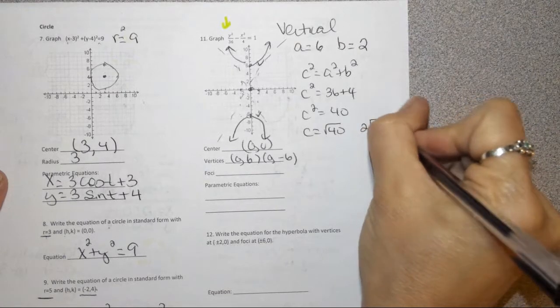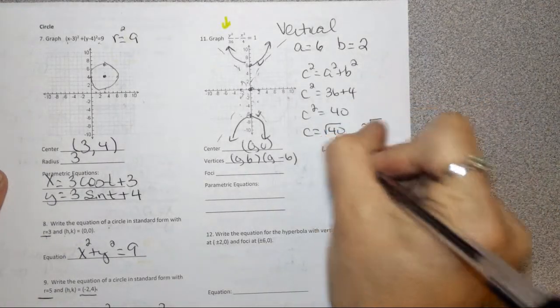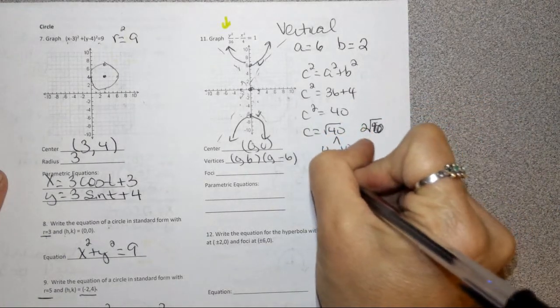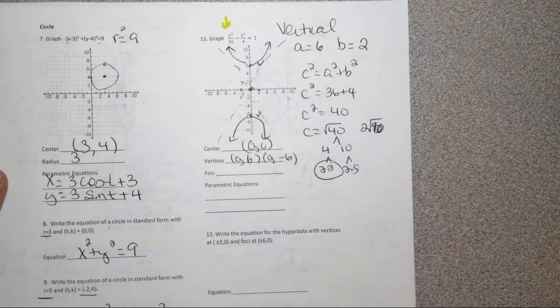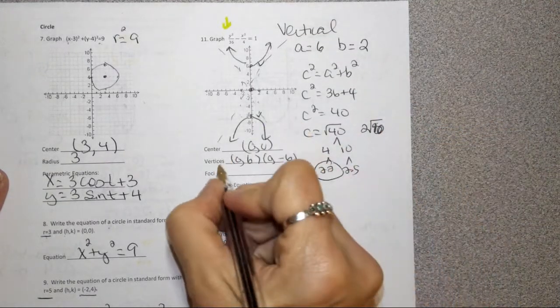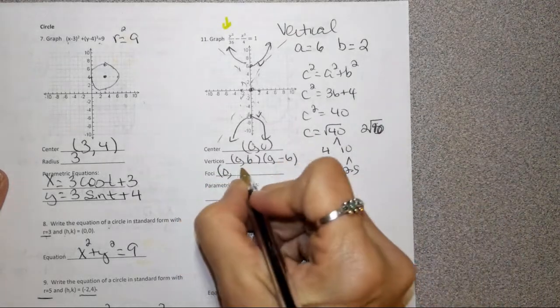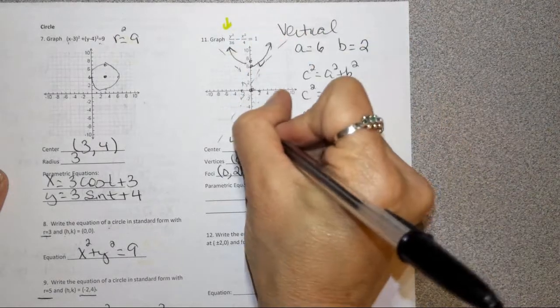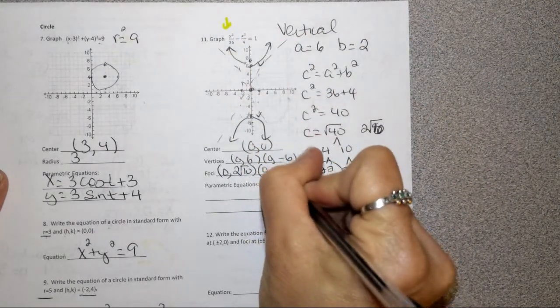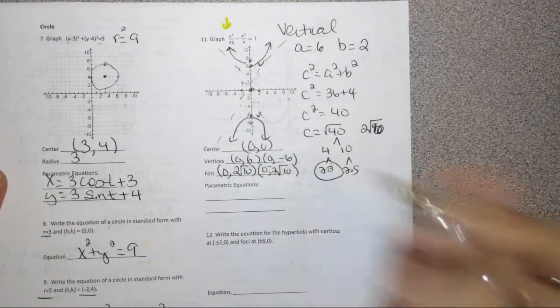It's 2 square roots of 10, sorry. Because I've got 4 and 10, 2 and 2, 2 and 5. Couples go out, singles stay home. So from the center, I'm going to go up 2 square roots of 10, and I'm going to go down 2 square roots of 10.